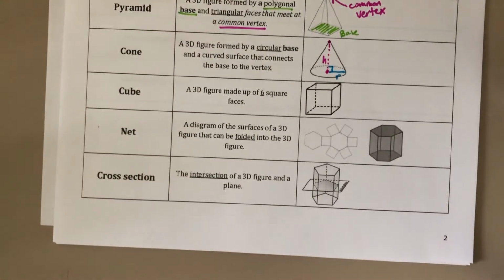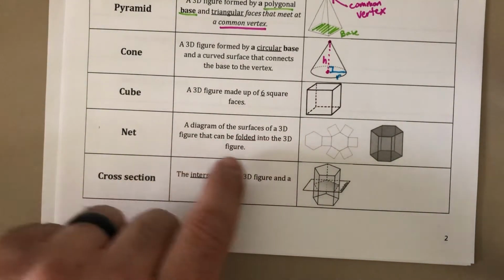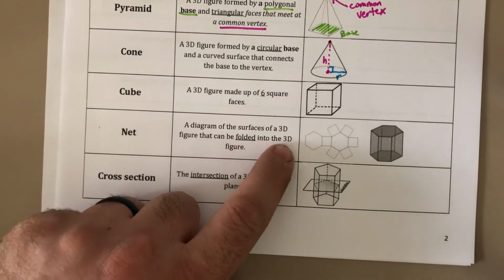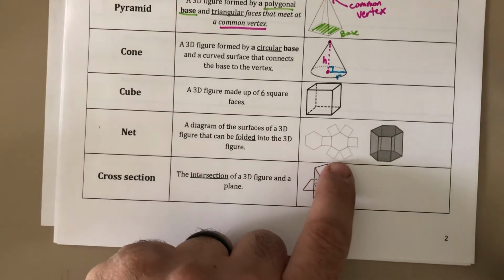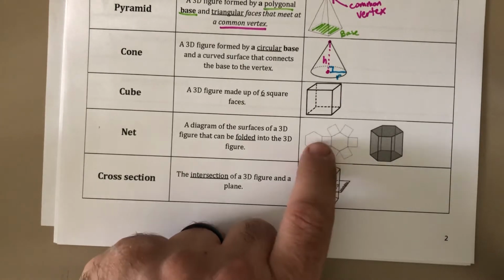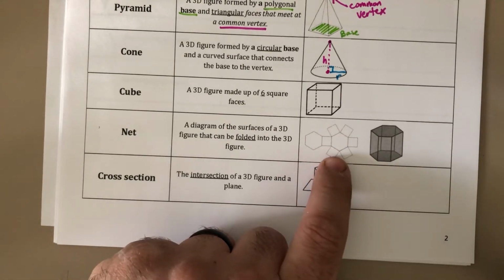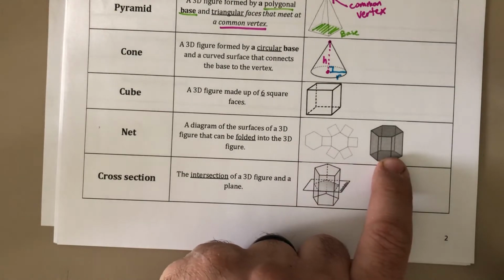Okay, let's get into the last 2 pieces that are, again, for that second target. Talking about nets and cross sections. So a net is a diagram of the surfaces of a 3D figure that can be folded into the 3D figure. So this little picture here, if I were to cut that out and fold on all those little creases, I should be able to fold it into the object.